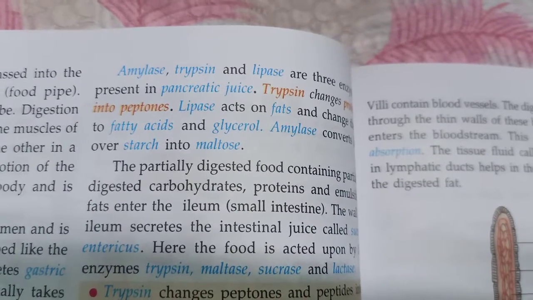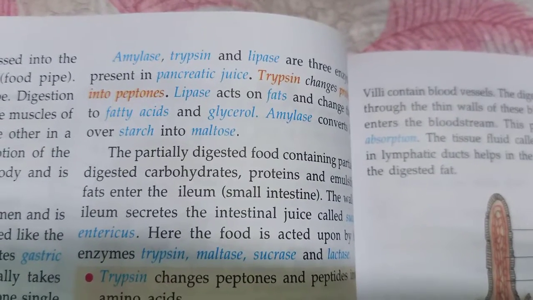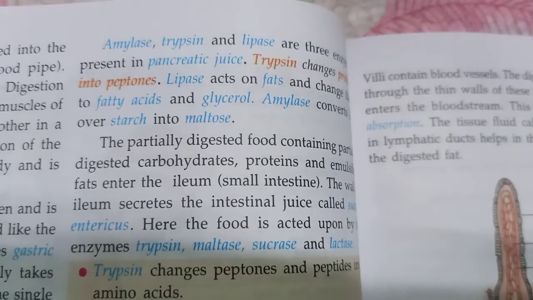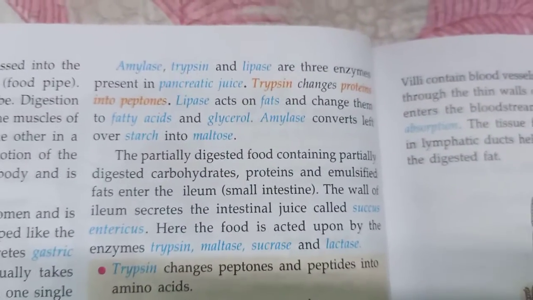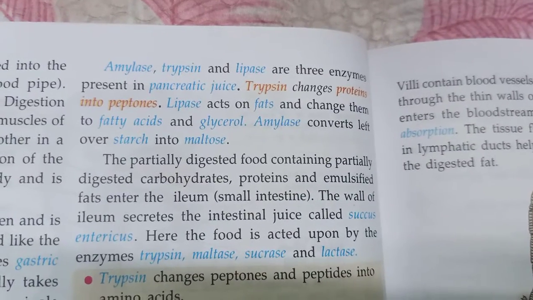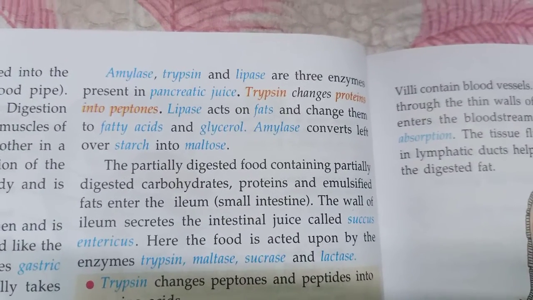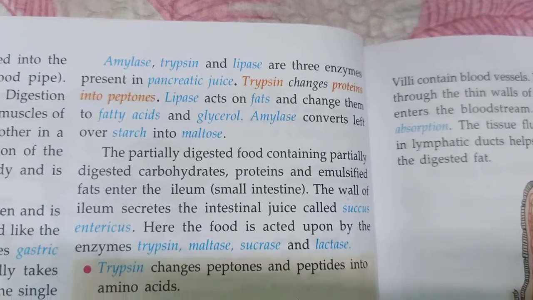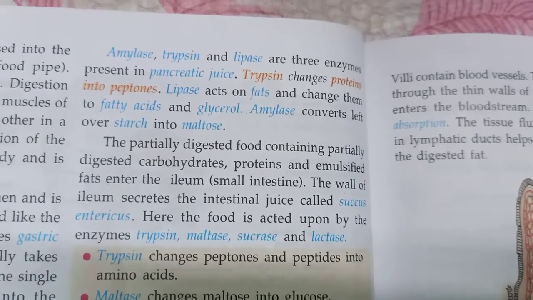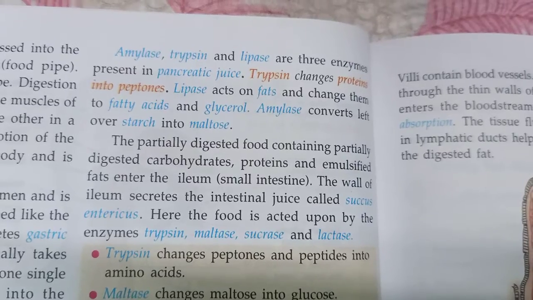Now amylase, trypsin and lipase are three enzymes present in pancreatic juice. These are the three enzymes which are present in the pancreatic juice. Now trypsin changes proteins into peptones, and lipase acts on fats and changes them to fatty acids and cholesterol.